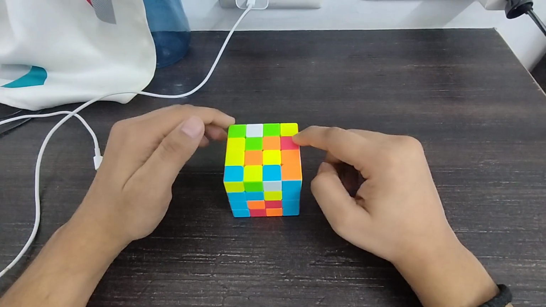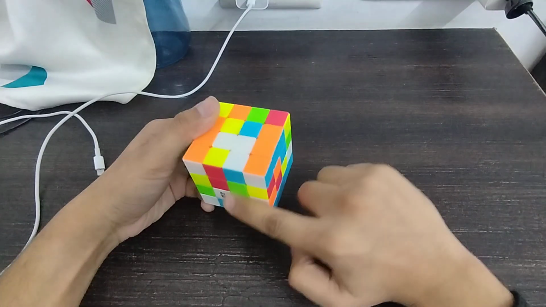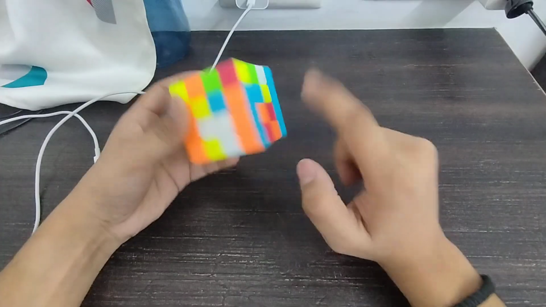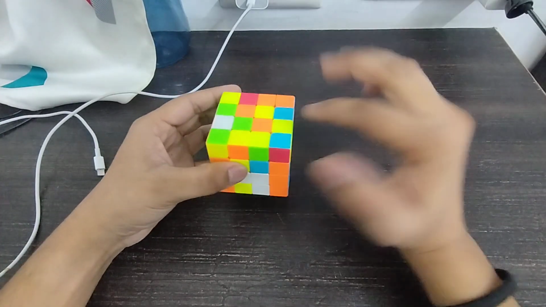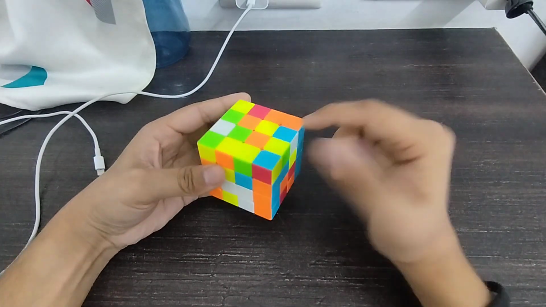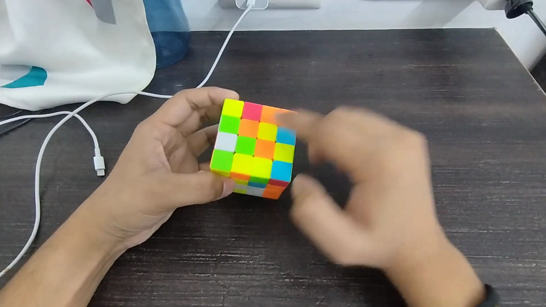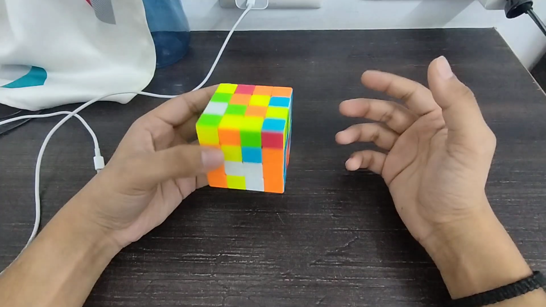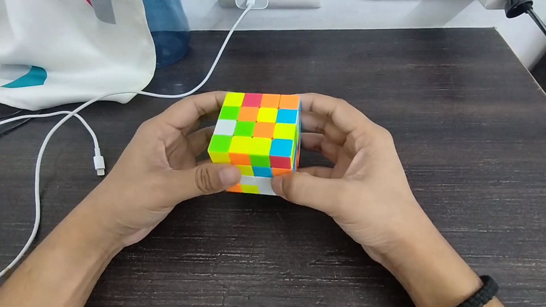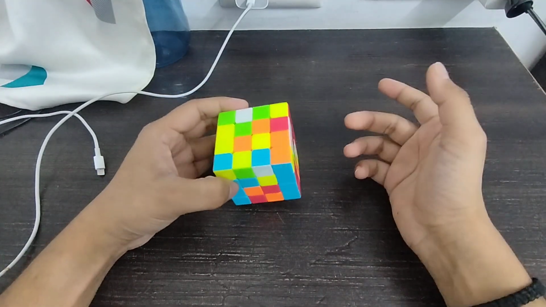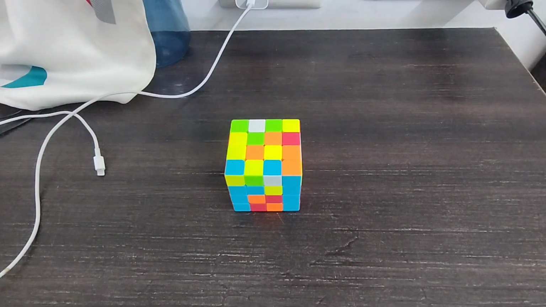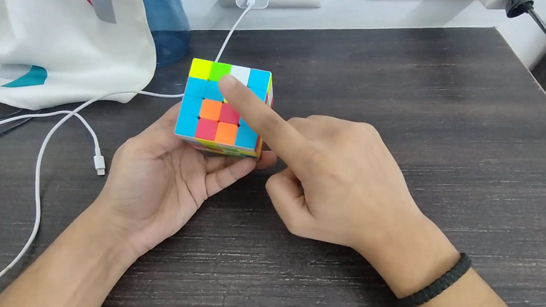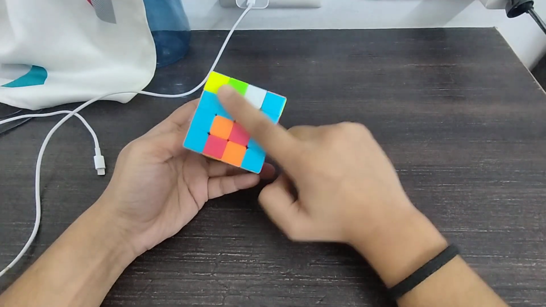So all this area is my harbor, the top layer is my open sea, edges are my ships, and center pieces are my containers, cargo, whatever you want to assume. Now try to see it as a game. Suppose I choose any side, say I want to work on this blue part.